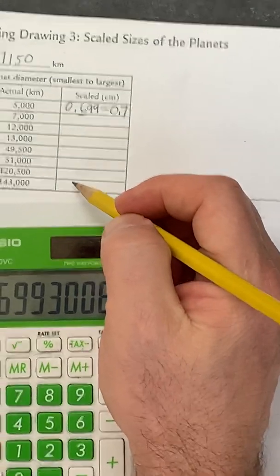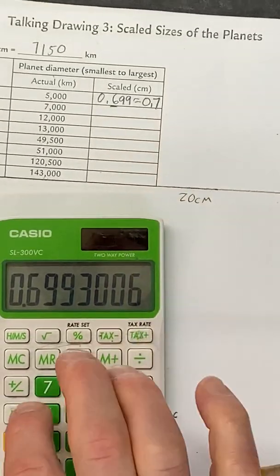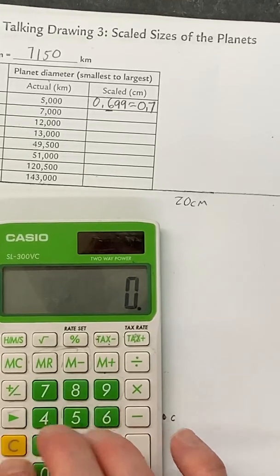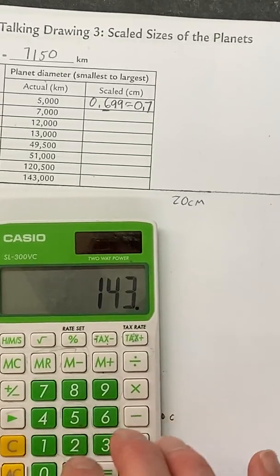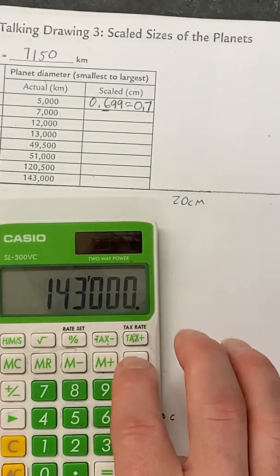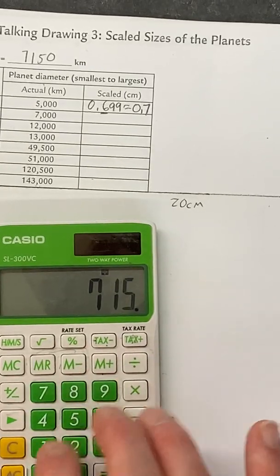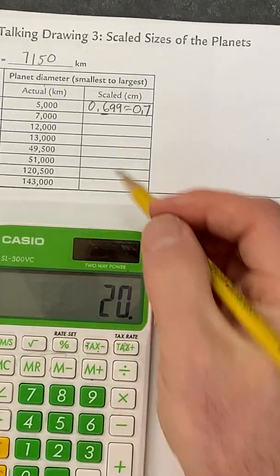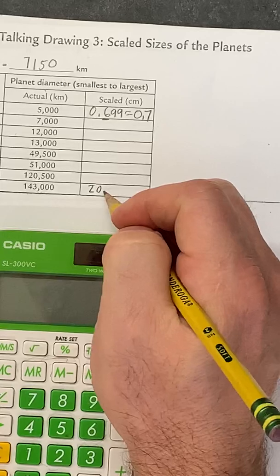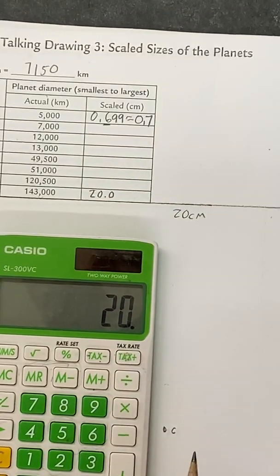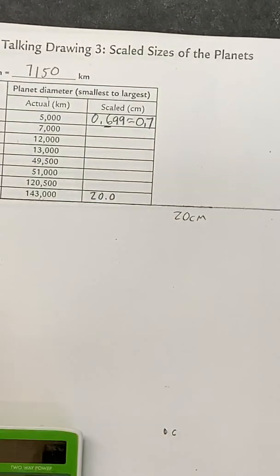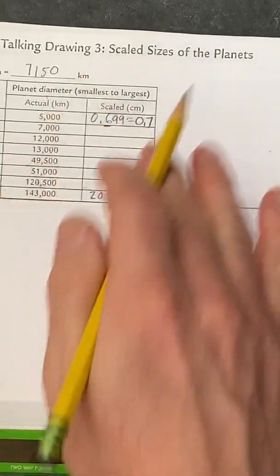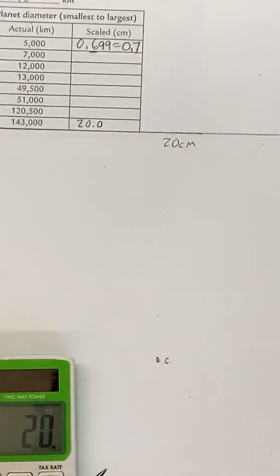All right, I'm going to do one more. I'll do the largest one. So I'm going to do the 143, and it should be the number I've already done before. So 143,000 divided by 7,150. So it's 20, okay? And it's 20.0 because we're rounding to the closest tenth. Now, I'm going to make my circles. I'm not going to do all of them, but this is the start for you.